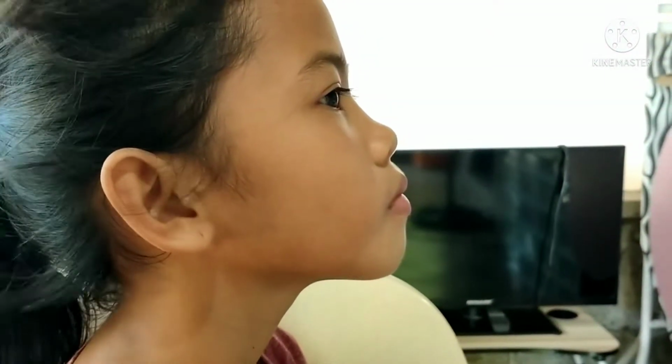Then test ROM of the cervical spine. Then test the lateral bending of the client. Evaluate rotation. Ask the client to turn the head to the right and left.